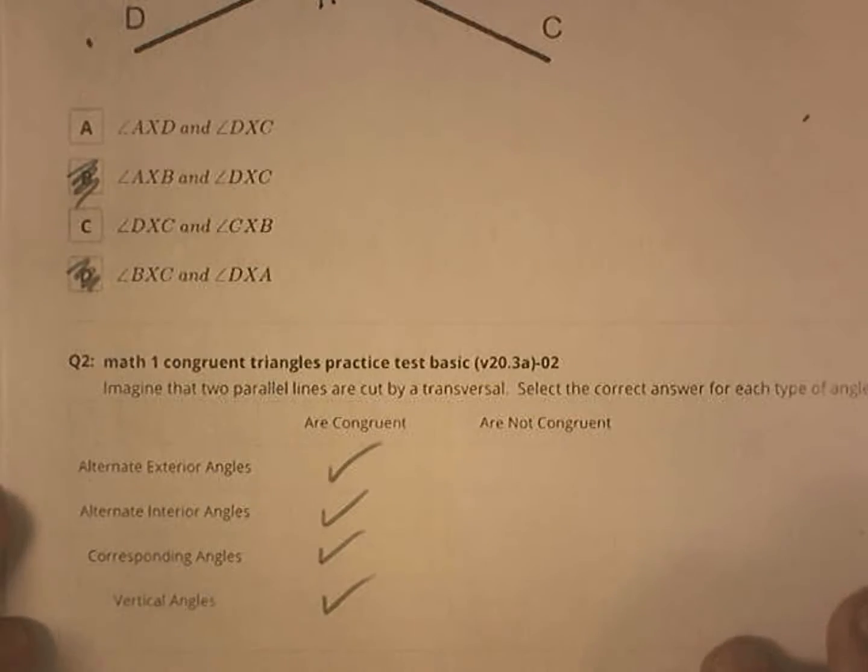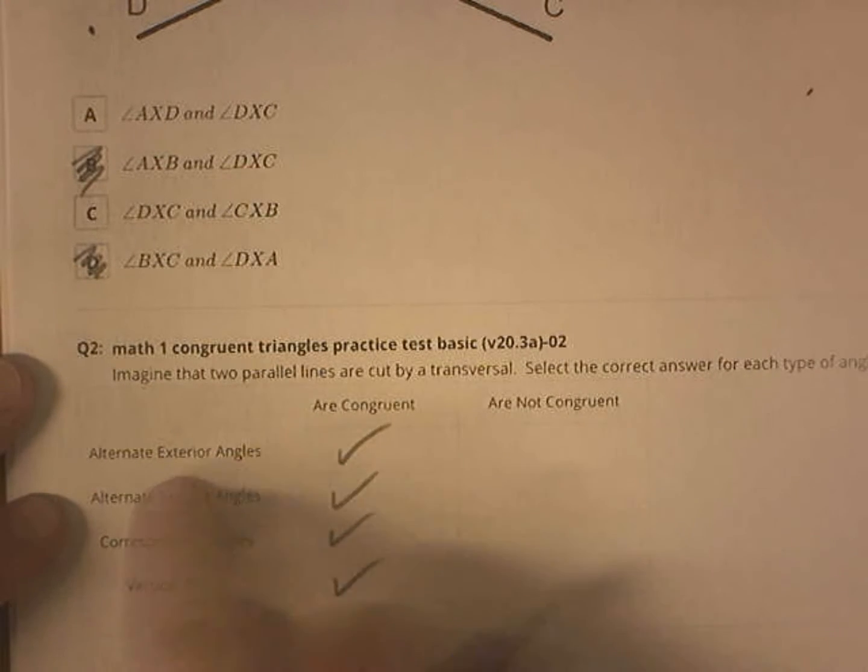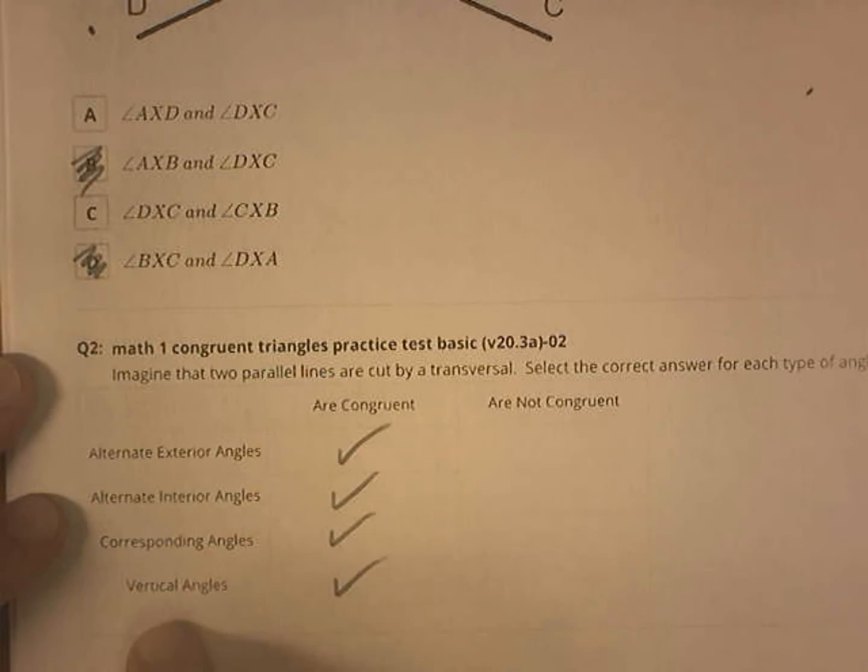Next one. What do we know about alternate interiors? They're congruent. Alternate exteriors are congruent. Correspondings are congruent. Verticals are congruent. They're all congruent.